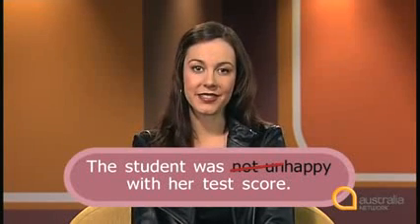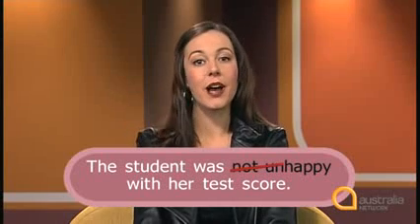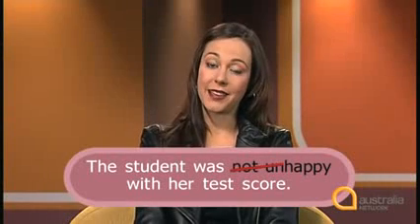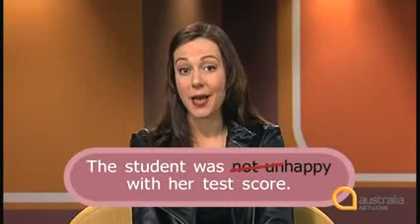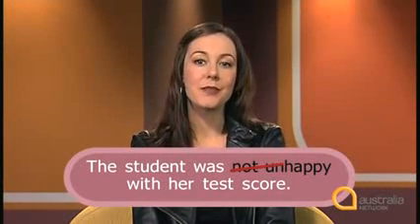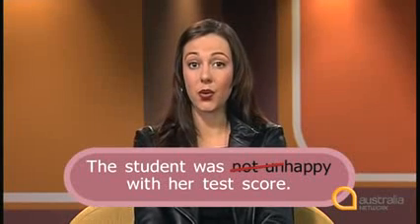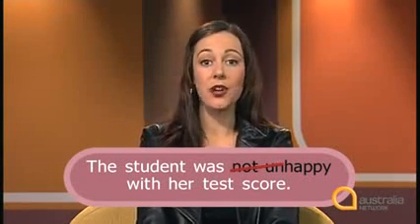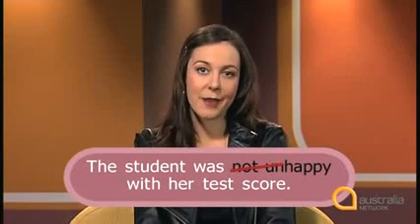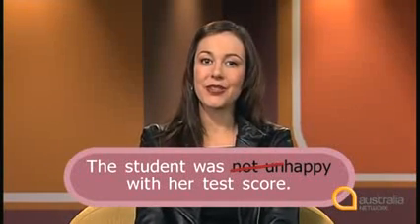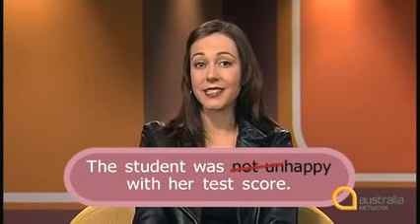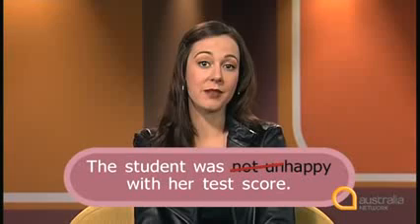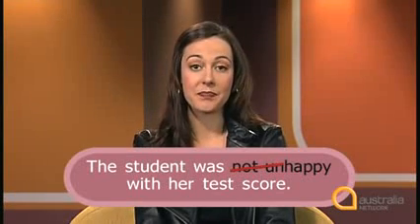The two negatives cancel each other out, leaving a positive statement. However, not unhappy is not the same as happy. The student may not have received an excellent score, but she didn't receive a bad one either. The student is not happy, but not unhappy either. So this sentence expresses a subtly different perspective and attitude than the simple positive statement, the student was happy.